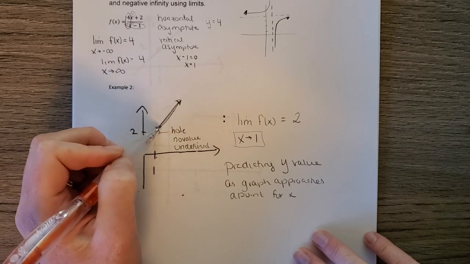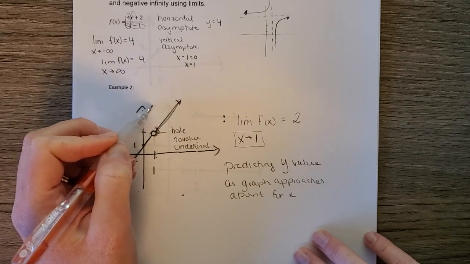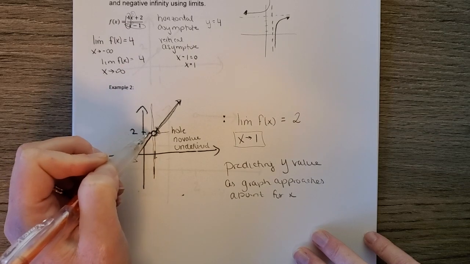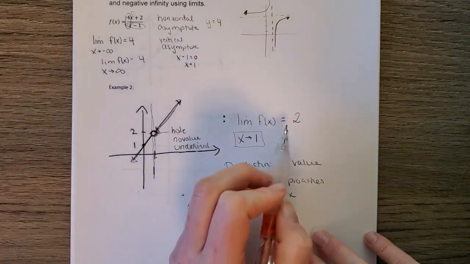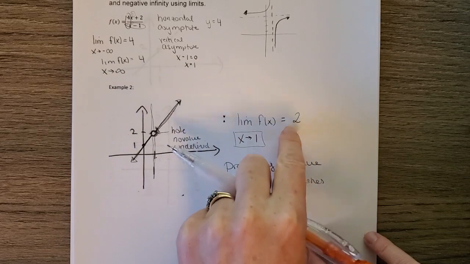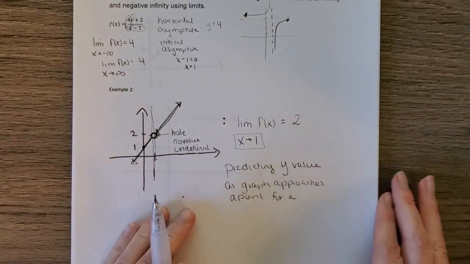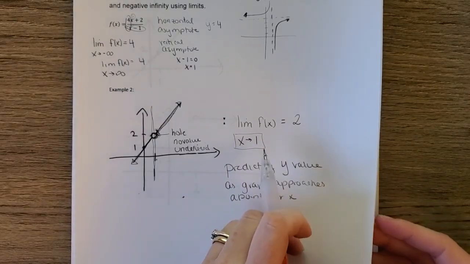So from either direction, as we approach x is 1, which is this line here, what is the graph approaching? It's approaching the value 2. Approaching. It doesn't mean it's going to actually get there. So limit notation is only what it's approaching. Okay, so let's look at another example.